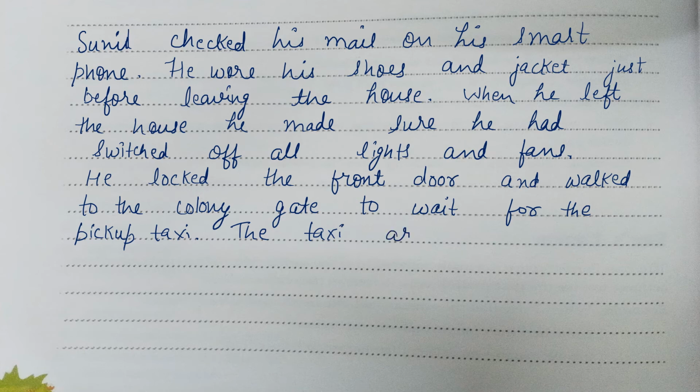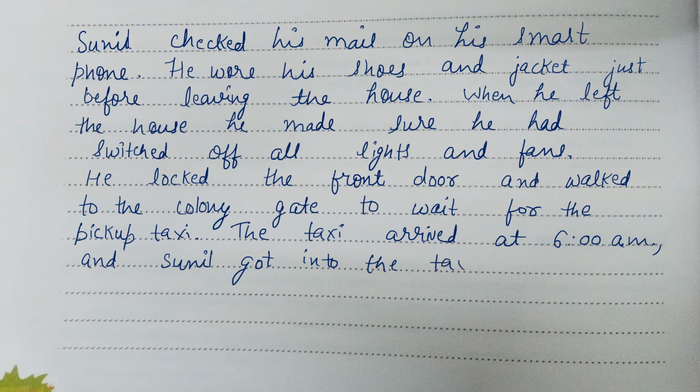The taxi arrived at 6 a.m. and Sunil got into the taxi.